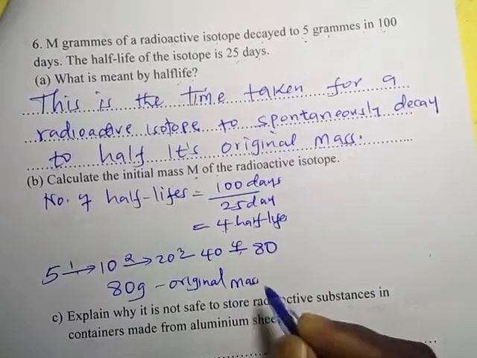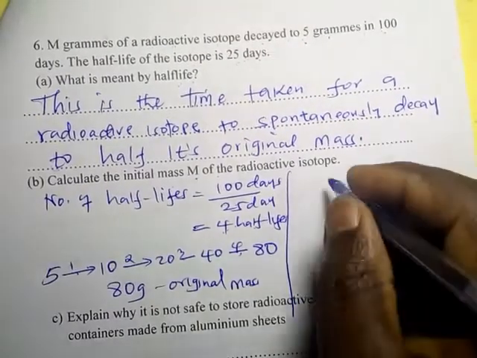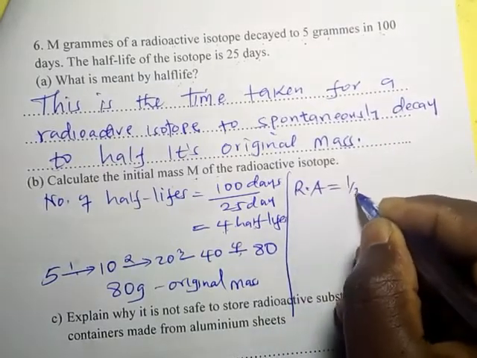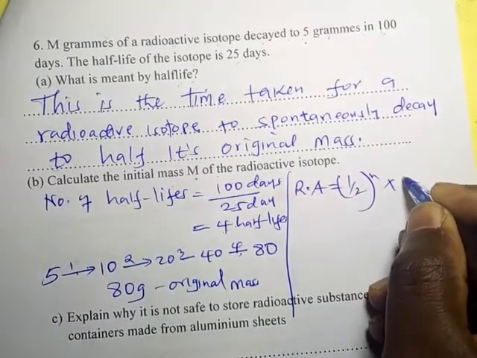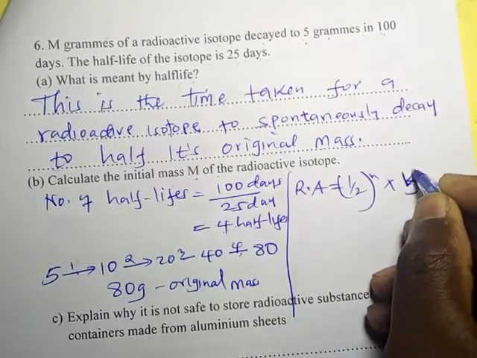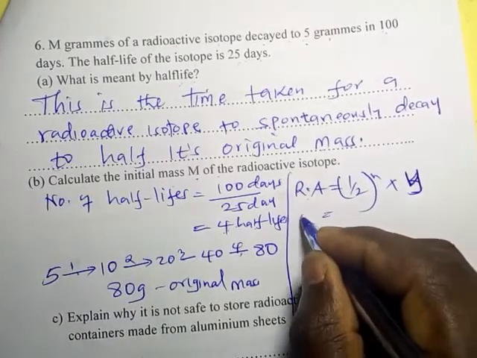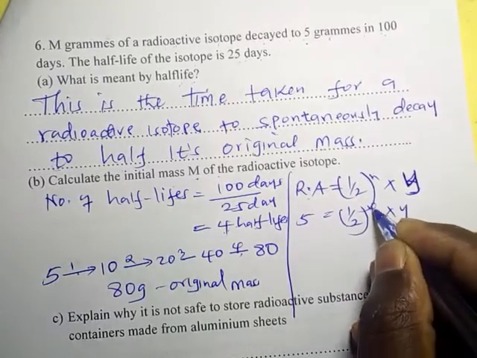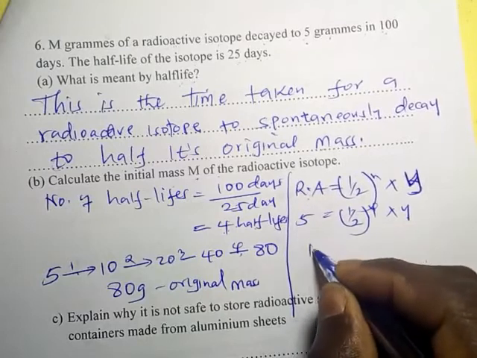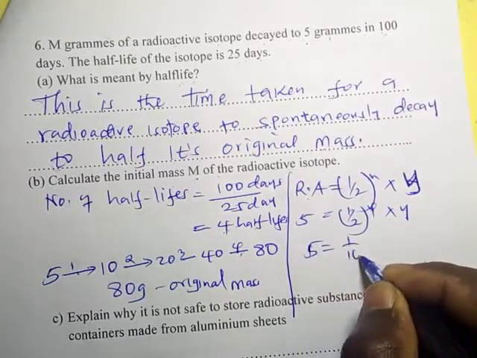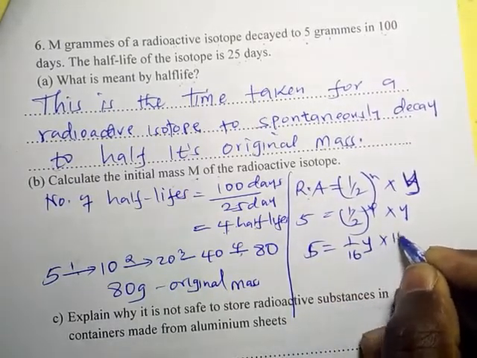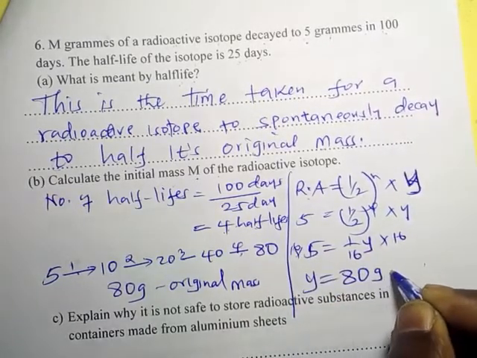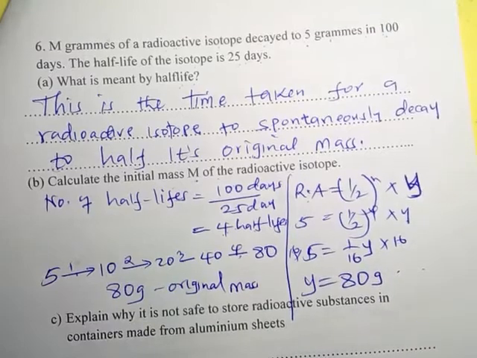You can use the formula also, saying that the remaining amount equals a half to the power n times y. Remaining is 5, which is a half to the power 4 times y. If you raise it to 4, this will give you 5 equals 1 over 16 times y. Multiply by 16 on both sides, and y equals 80 grams, the original.